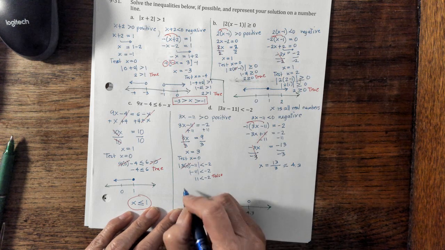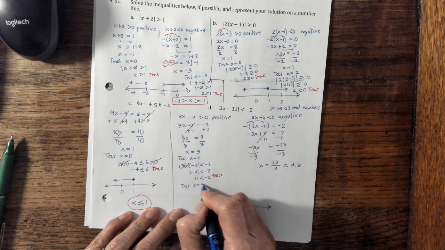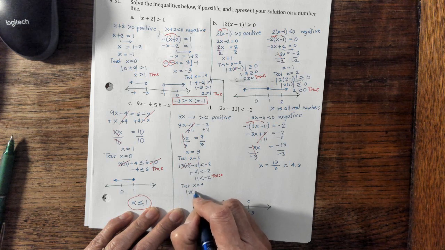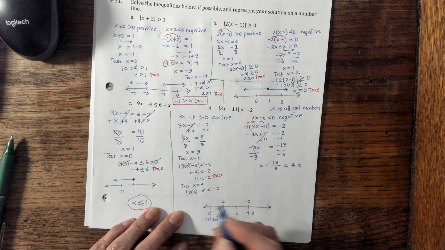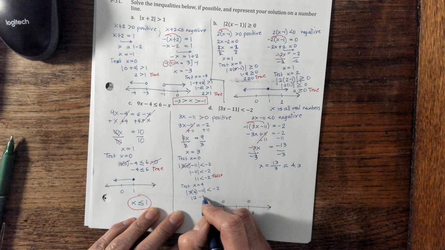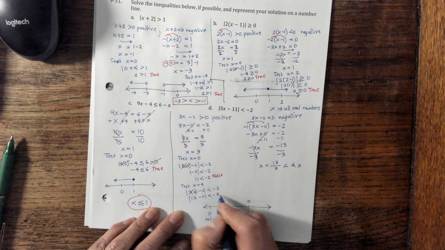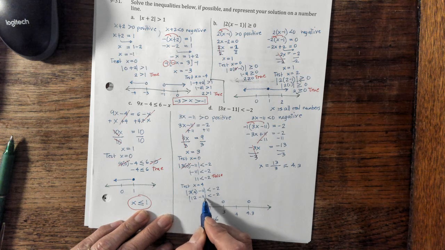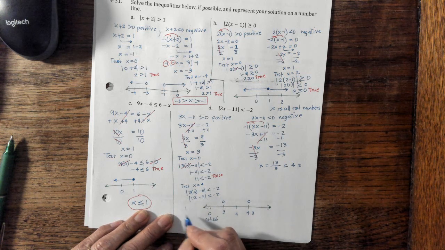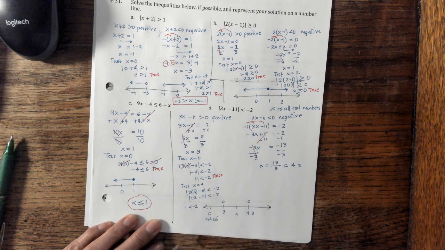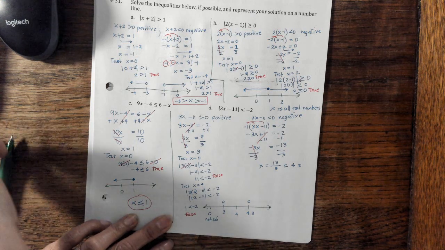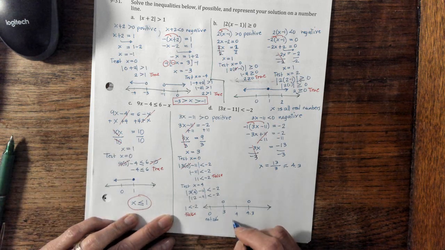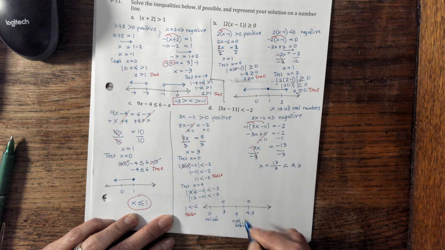And then for 4, let's test x is equal to 4. So the absolute value of 3 times 4 minus 11 is less than negative 2. So 3 times 4 is 12 minus 11, absolute value, is less than negative 2. 12 minus 11 is 1. Is that less than negative 2? Absolute value is positive. Again, this is false because we know that 1 is greater than negative 2. So again, we say that 4 is not a solution.